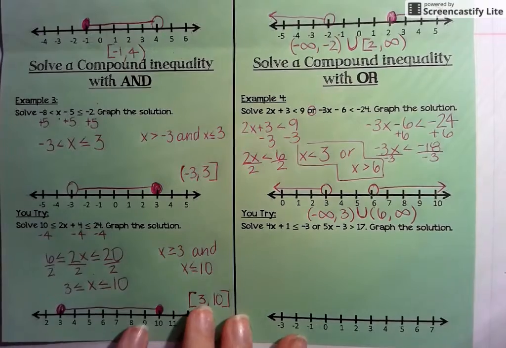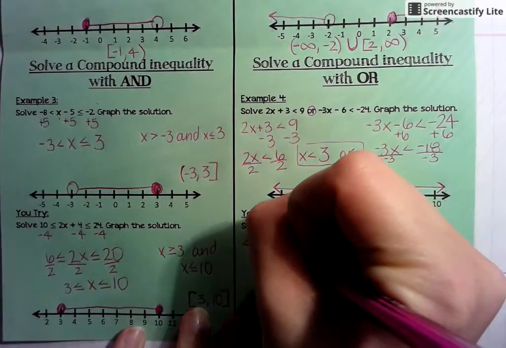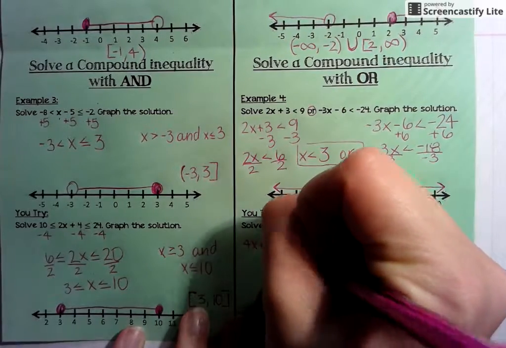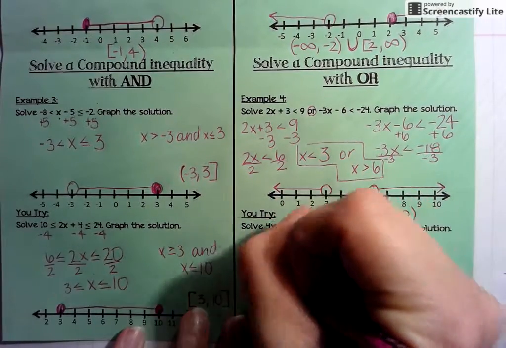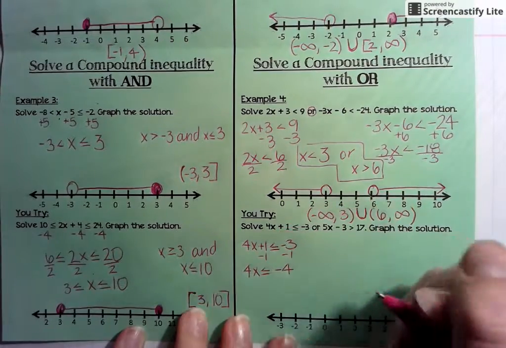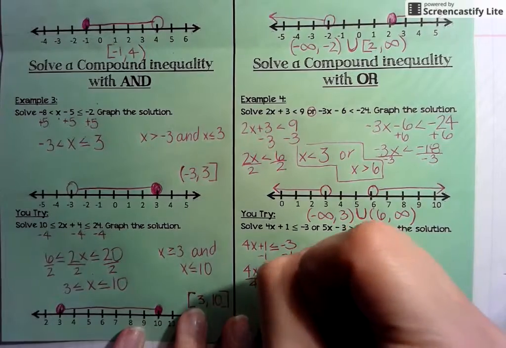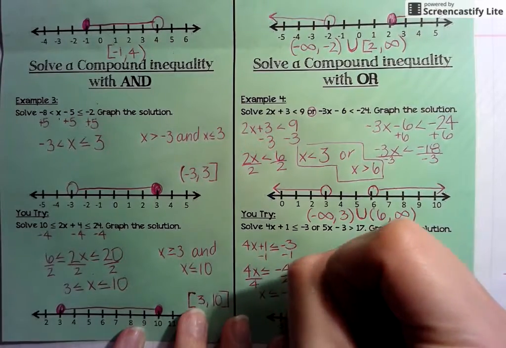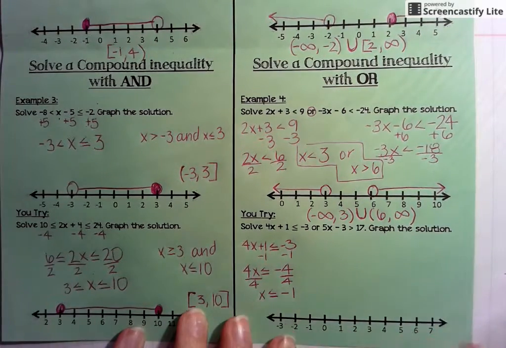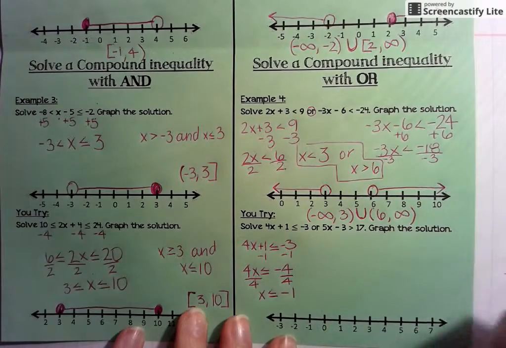So I'm going to solve this next one. Make sure you always separate them. You want to solve each of them first. So I'm going to subtract 1 on both sides. So I have 4x is less than or equal to -4. I'm going to divide both sides by 4. So I have x is less than or equal to -1. I'm not going to flip the sign because I'm not dividing by a negative number. Even though it's over here, I'm not dividing by that actual number.